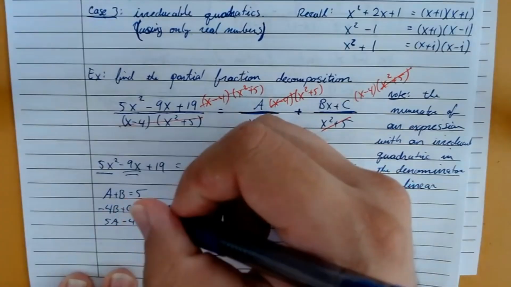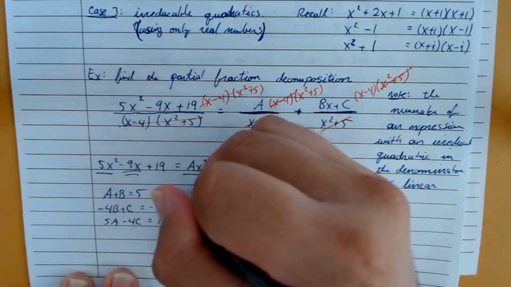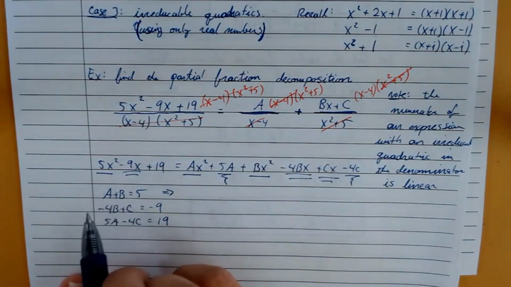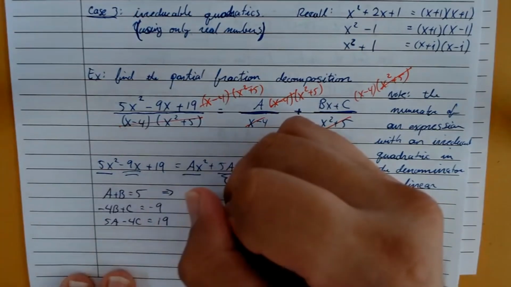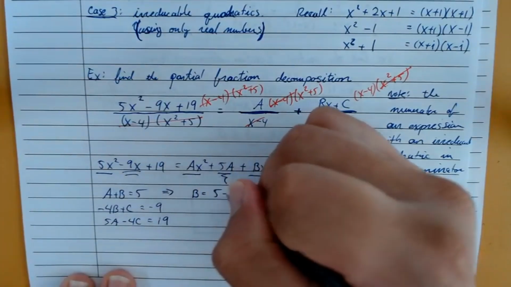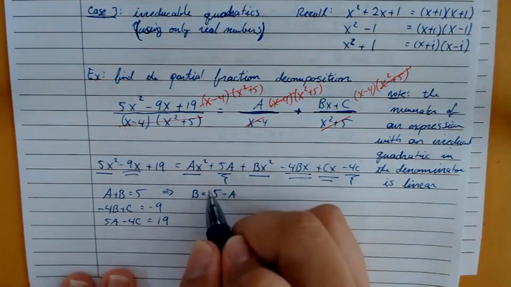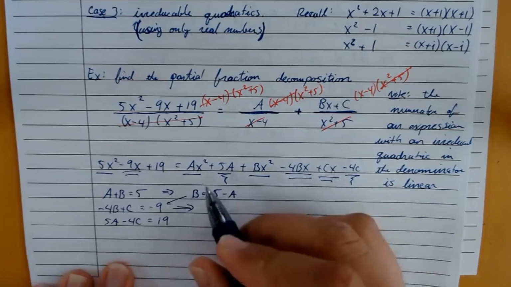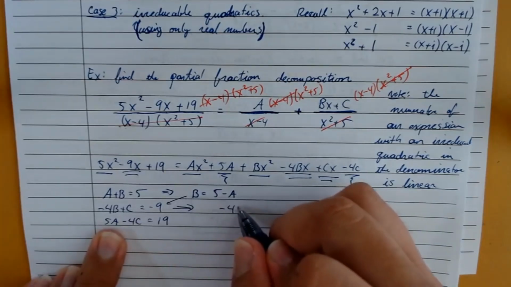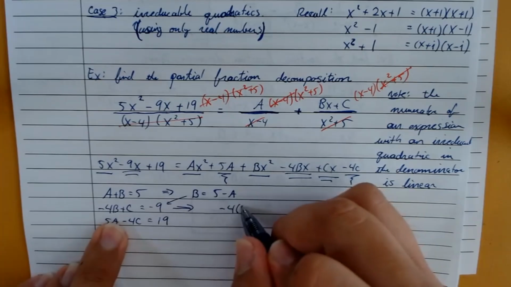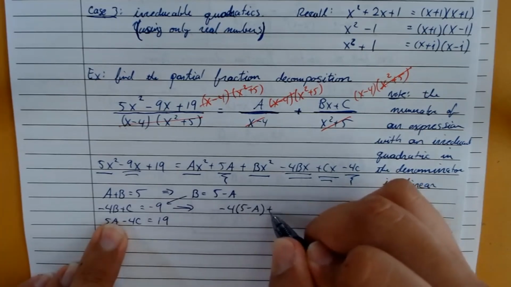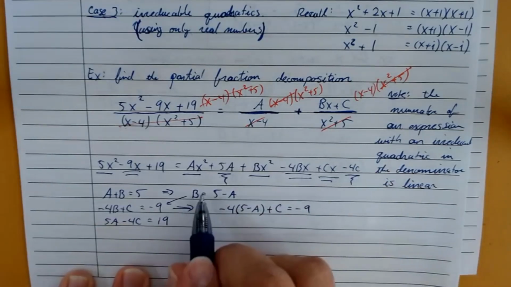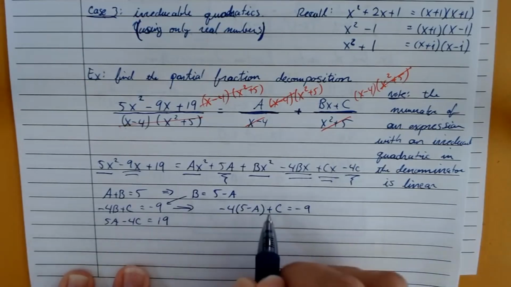So now we have a system of equations which we can solve to get our result. Here, I'm going to solve this by starting with the top equation. I'm going to solve for one of my variables. I think I'll solve for b. b is equal to 5 minus a. So now I can plug that into the second equation, which will give me negative 4 times b, and I'm going to replace the b with 5 minus a, plus c equals negative 9. Okay, so that's gone in there, and now I have this new equation.